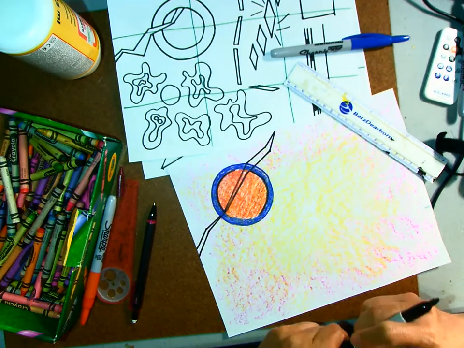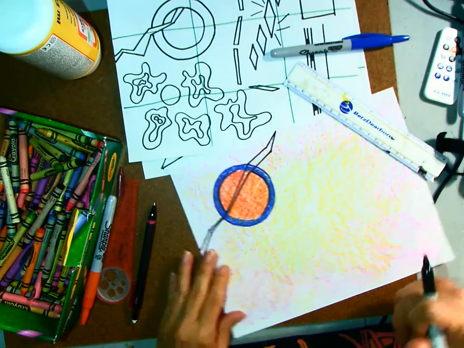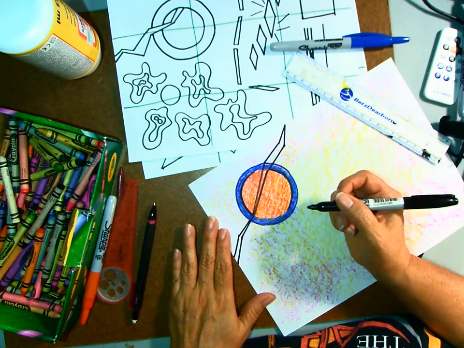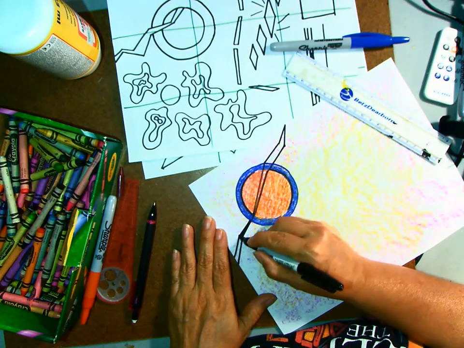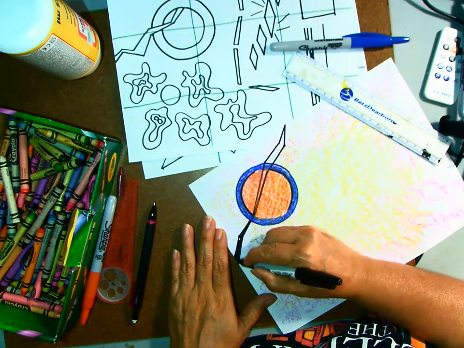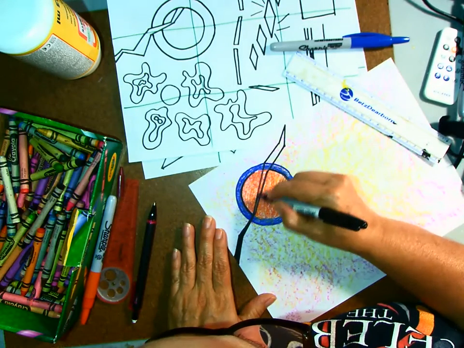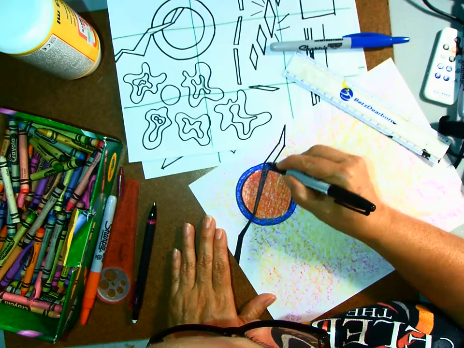And maybe I want this. Oh no, it went over that edge there. Darn it. That's okay. Sometimes in art, mistakes happen and you just work with it.